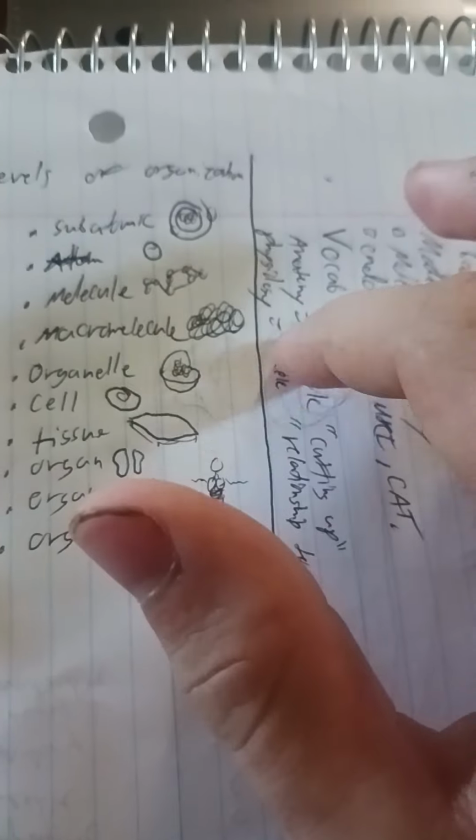Okay, so first up, what we have is the levels of organization, starting with subatomic particles such as electrons and neutrons and protons, and they all come together to make the atom. And when these all combine, you can get molecules, which basically are how we build up everything. Then you get macromolecules, which will be like proteins and enzymes and stuff like that. Then you get organelles, which are like the internal workings of a cell, and you get a few of these.